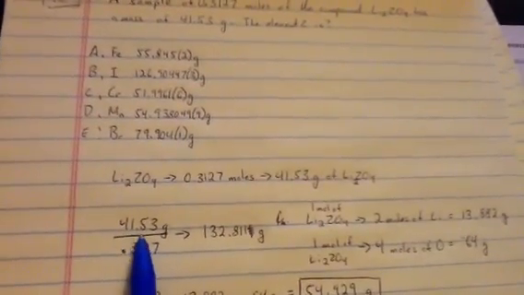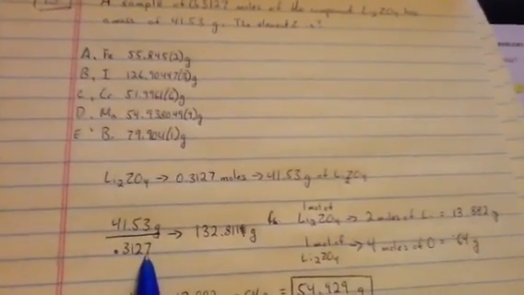So if I wanted to find out what the total number of grams would be for 1 mole of this molecule, all I have to do is say, maybe this is 31.27%, and if I wanted to find out what 100% was, I would divide the 41.53 by the percentage. 41.53 grams divided by 0.3127, and I get 132.811 grams. So this is the total amount that I should have if I have 1 mole of this substance, correct?